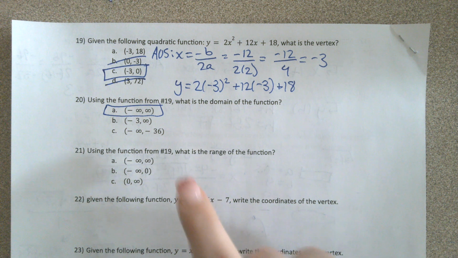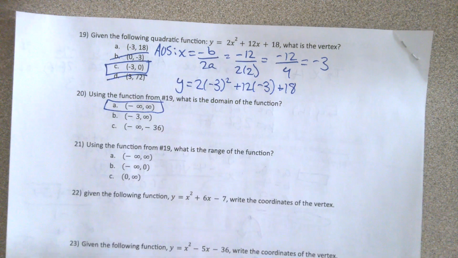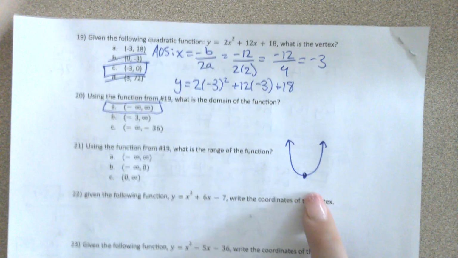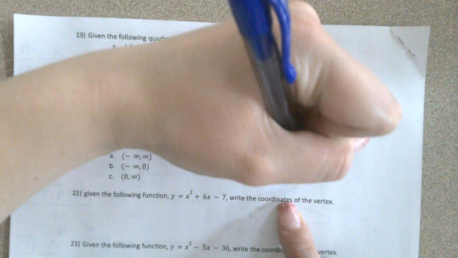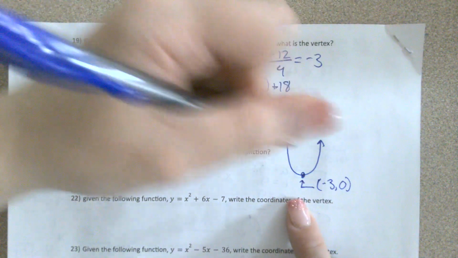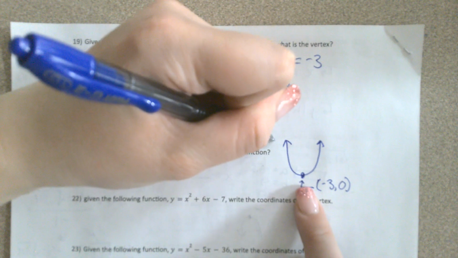So let's draw one. The function from 19. We can tell by the front that it's going to go up. So let's do that. It's up. And we just found our vertex. This point is -3, 0. So if we're looking at a range, we want the y values.